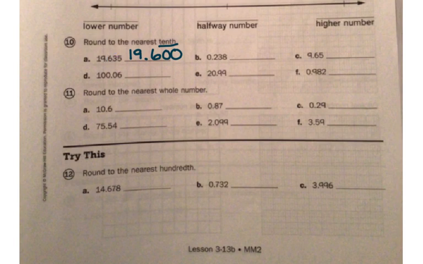Let's try another one. 238 thousandths. We're rounding it to the nearest tenth, so circle the number in the tenths place, which is the first number after the decimal. Then we draw an arrow to the neighbor and we say 5 or more, raise the score, 4 or less, let it rest. It's 4 or less, so we let it rest. We keep the 0 the same, we let the 2 rest, and everything after it turns to a 0.